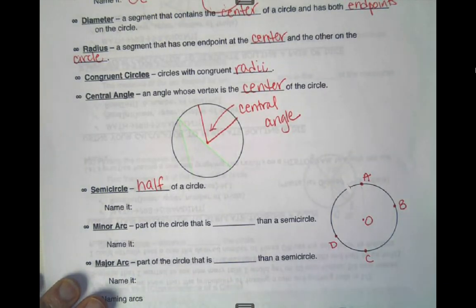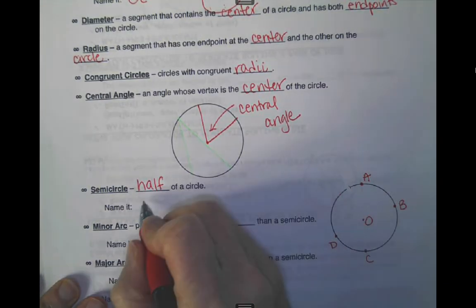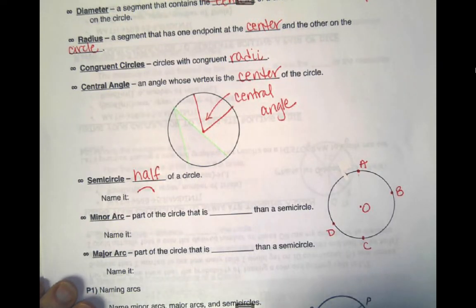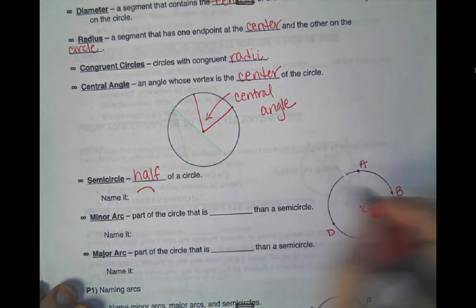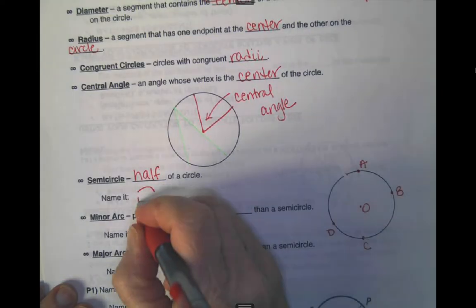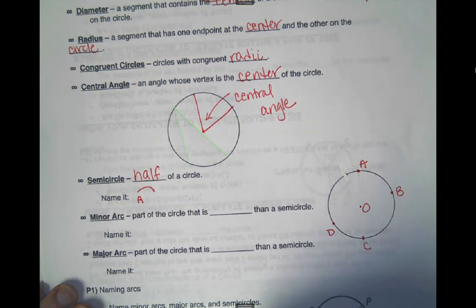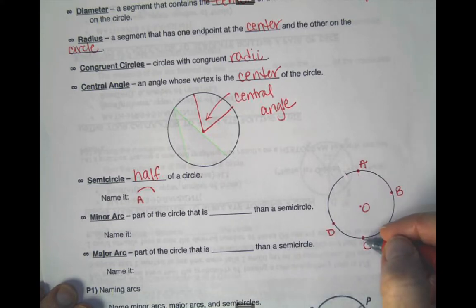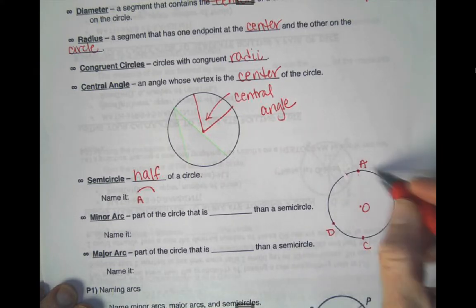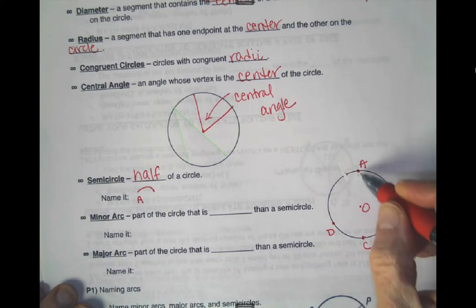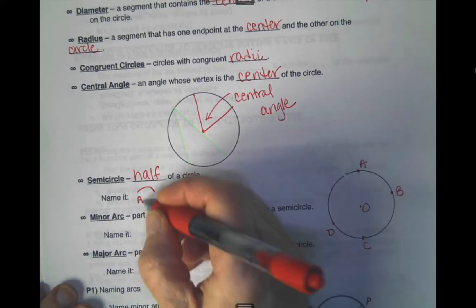When we name it, you're going to use like a little arc symbol on the top, if you remember what we did when we named lines. So you're going to use a little arc symbol, and you want the starting letter, so one of the endpoints of the half circle, the semicircle, and then I want to end it with the last endpoint. So I could call it arc AC, but the problem with that is I wouldn't know what direction I wanted to go. So I'm going to use a third letter.